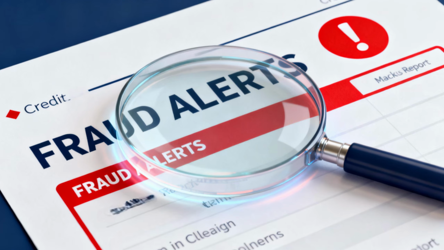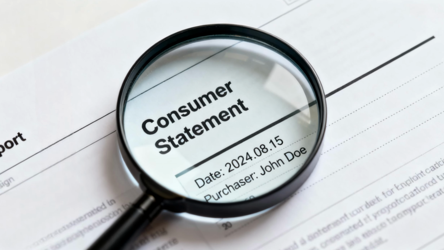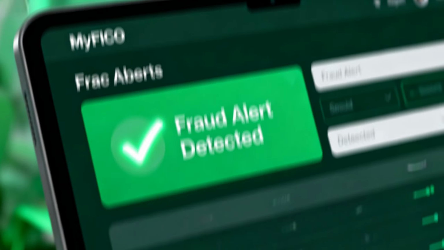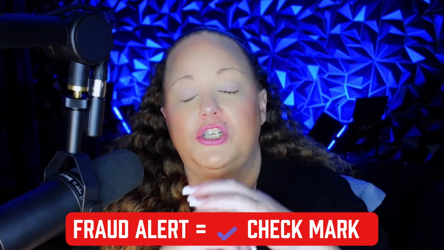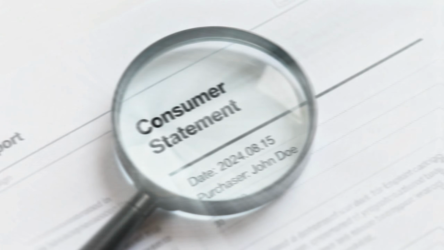All right. You want to remove all fraud alerts from your credit profile. If you look at your credit report with Experian or myFICO, you want to go down right below the personal information, I believe it is, and you want to look at the consumer statement. But if you do look at myFICO, you'll be able to see if there are fraud alerts on there or not, and they'll have like a little check mark on the bureaus that have a fraud alert. And then you want to look at what is under your consumer statement. If it says no statement, perfect.